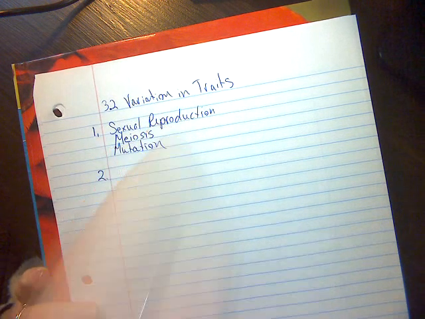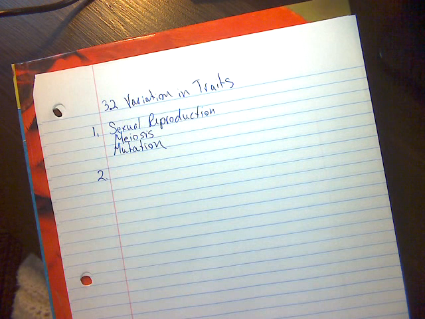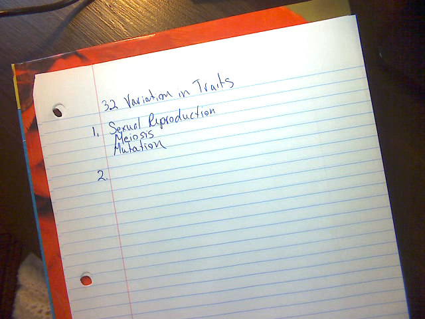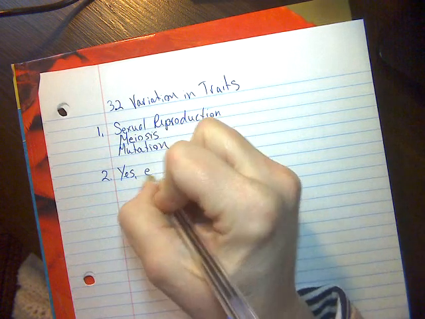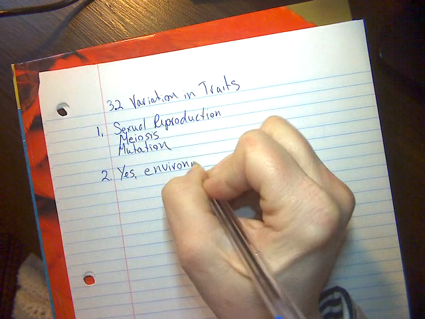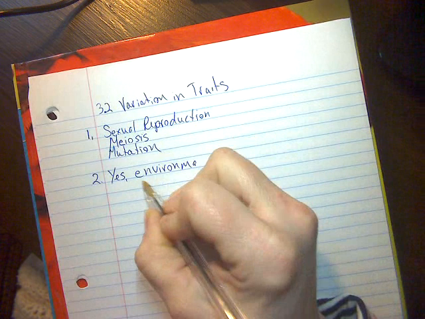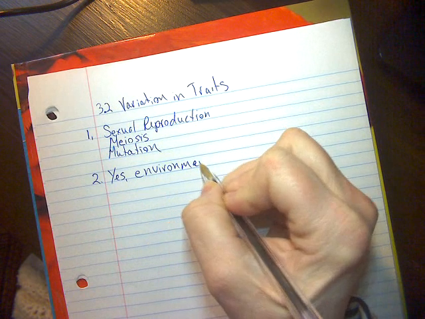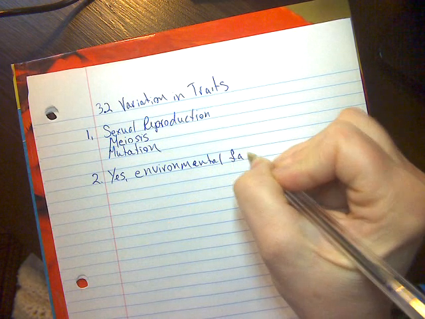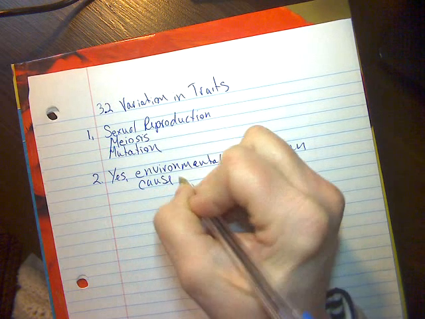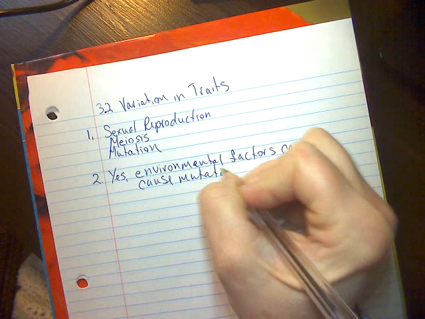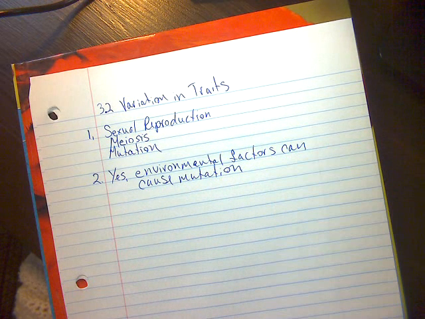All right, question number 2, it says, could things like change in water temperature cause a mutation in an egg cell of fish in a stream? And then what might be the result of such a mutation? So yes, environmental factors can cause mutation. Okay, so we know environment can cause mutations.